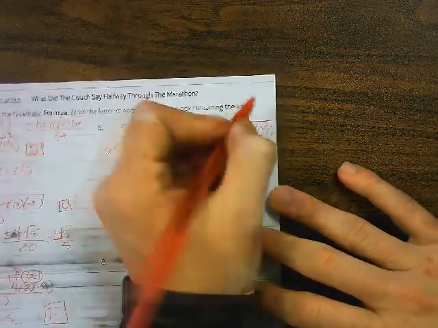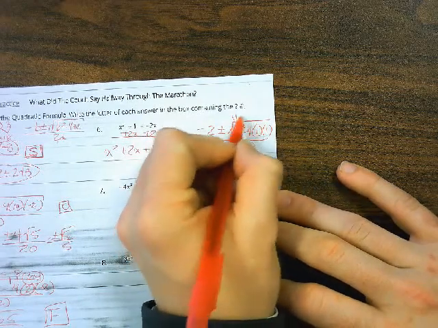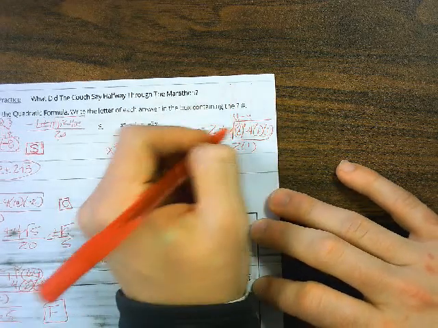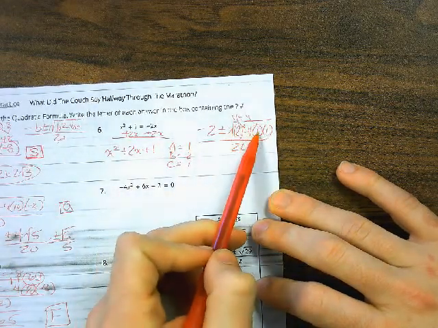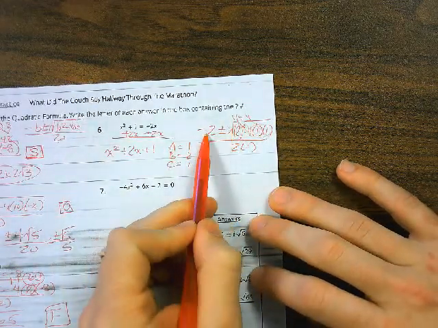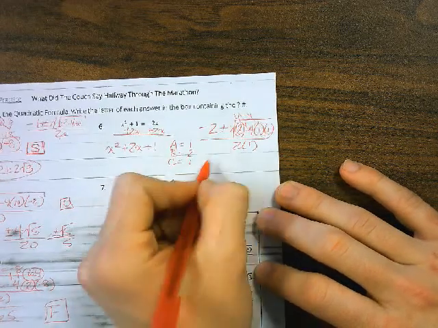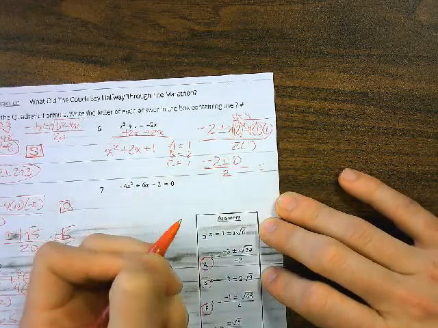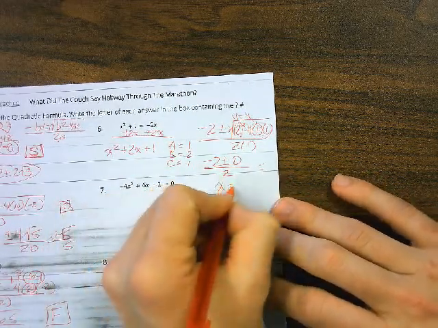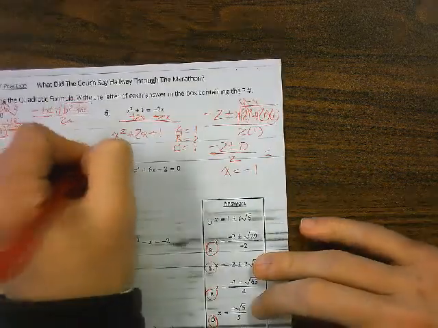4 minus 4 is 0. Good news for us, that means this whole thing cancels out to 0, and we're left just with negative 2 divided by 2, okay, because this is all 0. So negative 2 plus or minus 0 divided by 2, and this means that x equals negative 1. Alright, that is option O down here. So we go down to the bottom, okay, and let's try number 7.